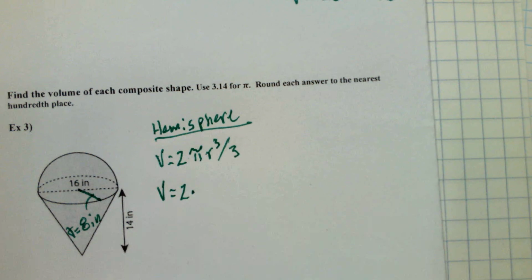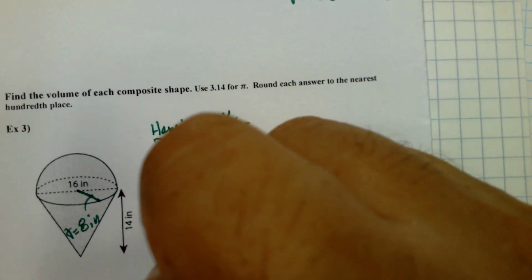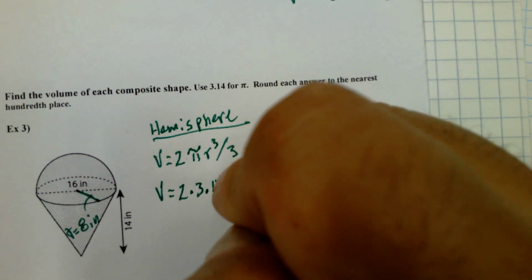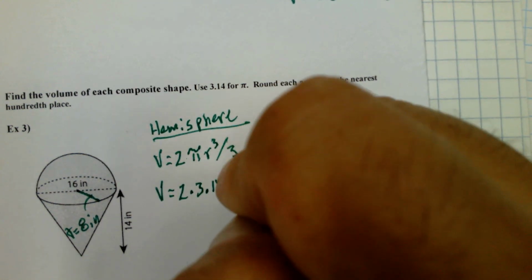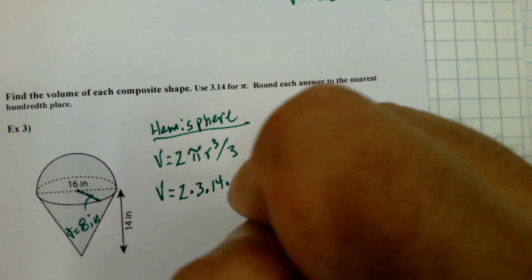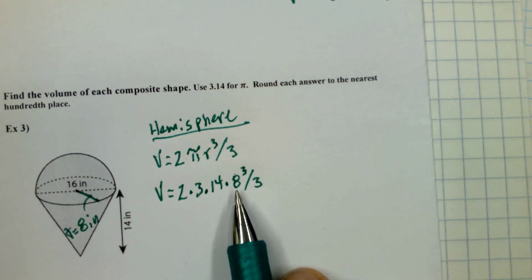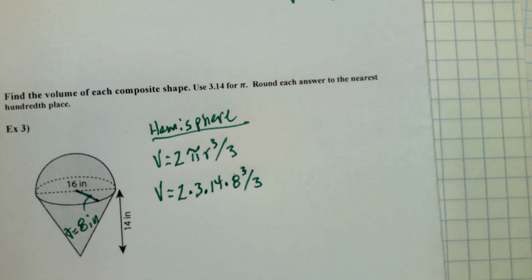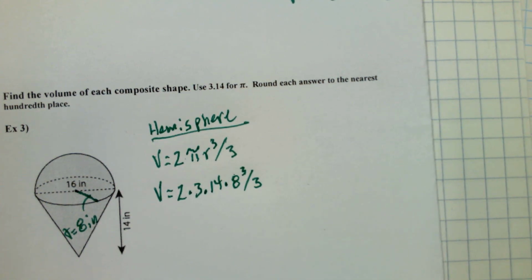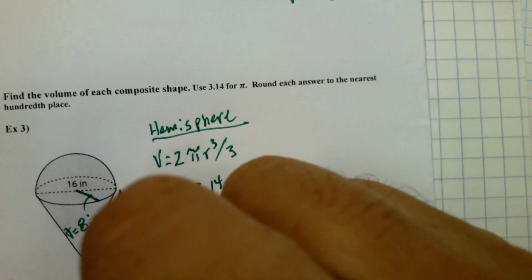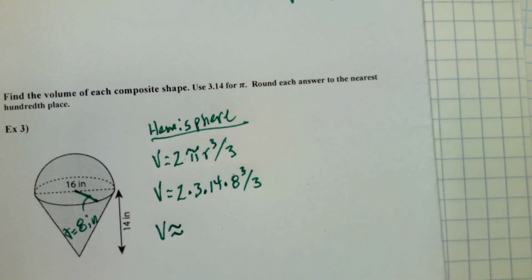2 times, I'm going to just put 3.14 since we're going to go straight to an approximate answer, times 8 cubed, then divide that by 3. Okay? So you may want to start with 8 cubed, 8 times 8 times 8, times 3.14 times 2, then divide that by 3. And then this would give us an approximate answer. 535.89 inches.